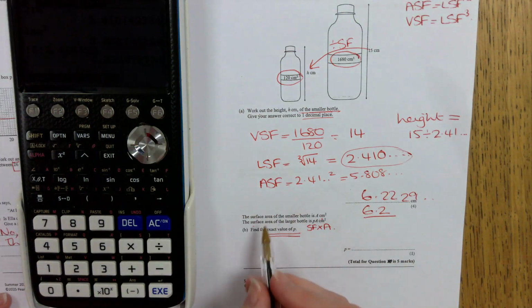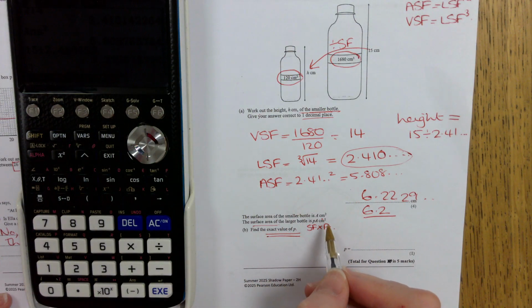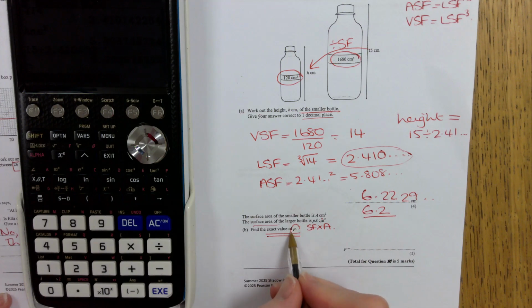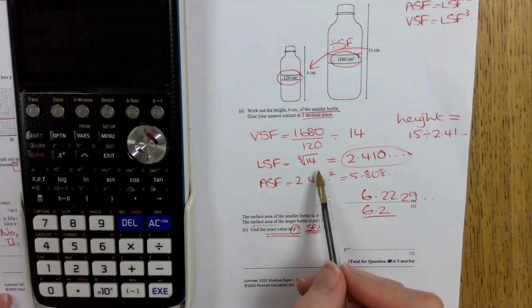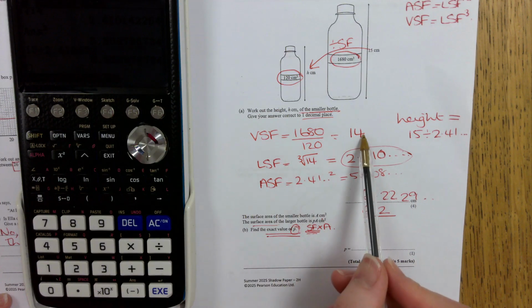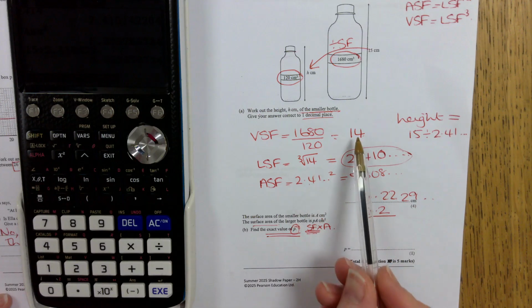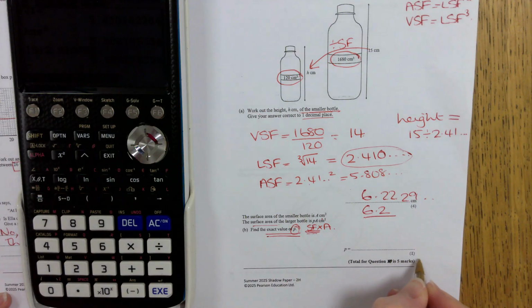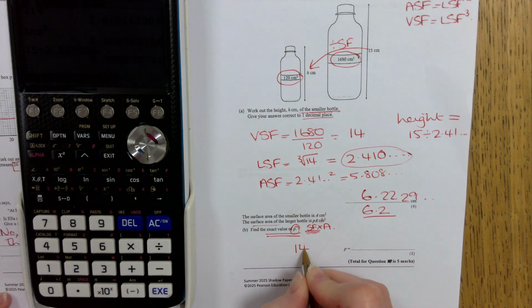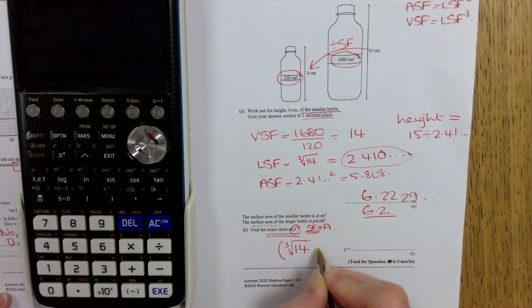In order to work out the surface area, we would need to know what the scale factor is. It wants to know the exact value of P. Well, P is just my scale factor. I've talked about my scale factor already. So to get from my 14 to my area scale factor, I cube rooted and then squared. So look how many marks this is worth. It's only one mark. We know it is the cube root of 14 squared.